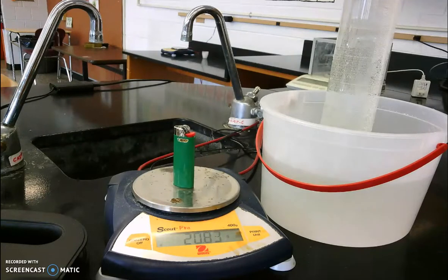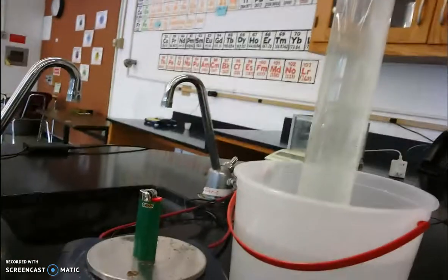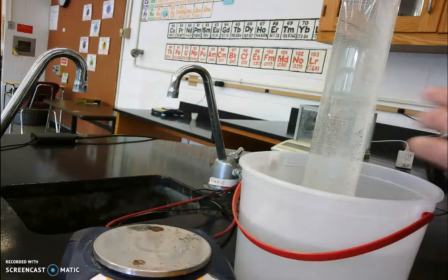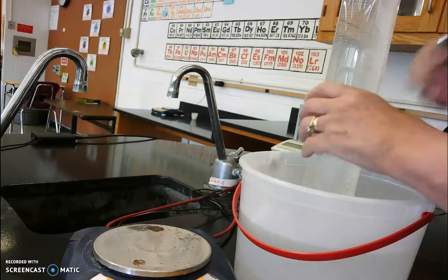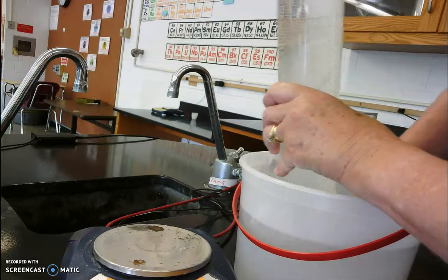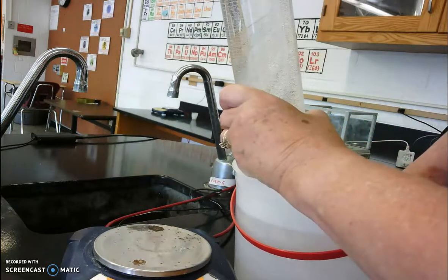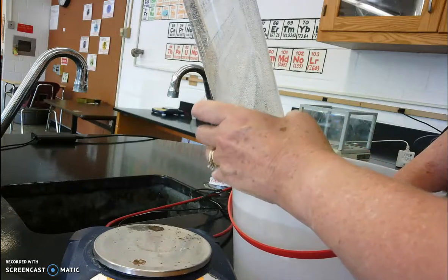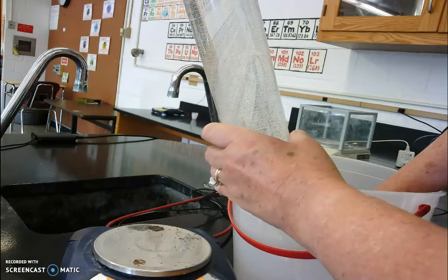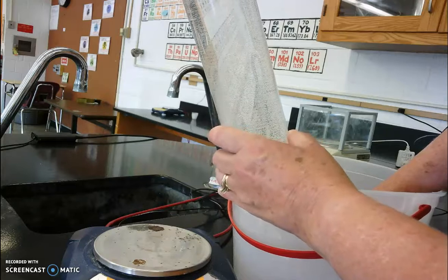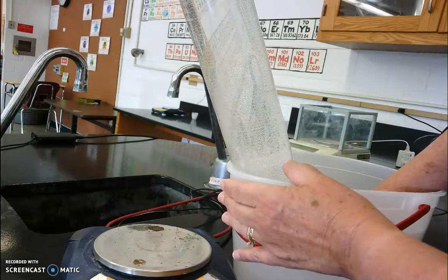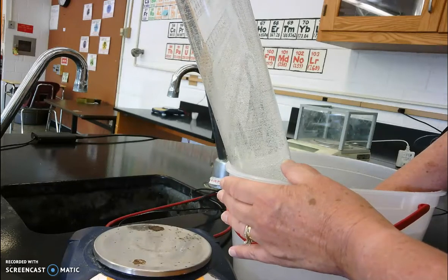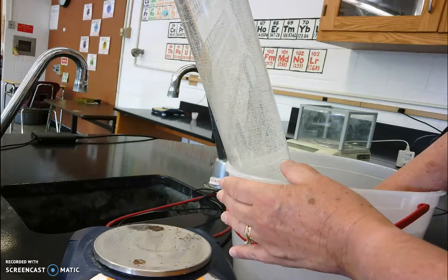So now what I have is a flask that's filled with water. It's been turned upside down, and it's in a bucket of water. And I'm going to take my lighter. I'm not going to light the lighter, but I'm just going to hold the button down, and that's going to let my butane gas out. And what I see are bubbles rising up in my flask, and those bubbles are butane gas bubbles. And I'm going to continue to let that butane gas out of my lighter until I've collected 500 milliliters of butane gas.